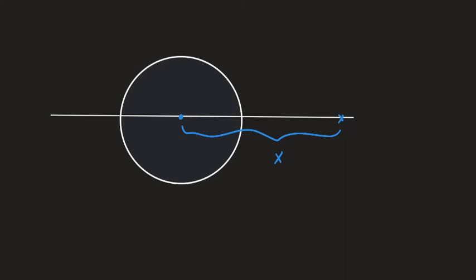Now I couldn't use dq for every piece, because this piece here, its location for this dq is different than this piece over here. You follow what I'm saying?